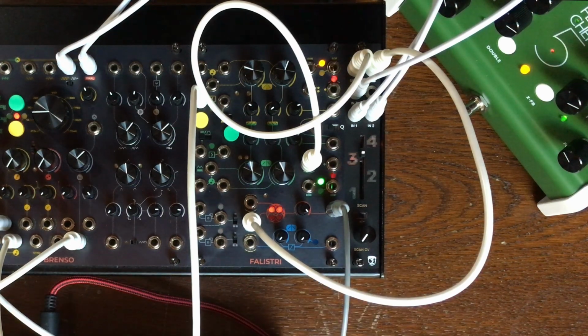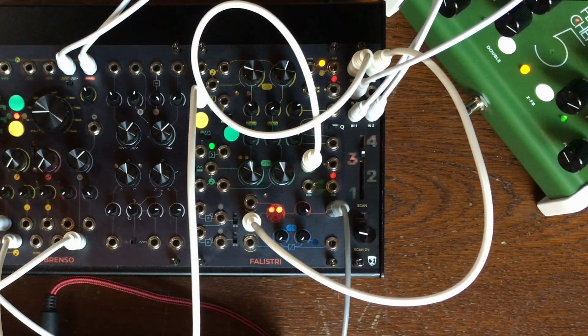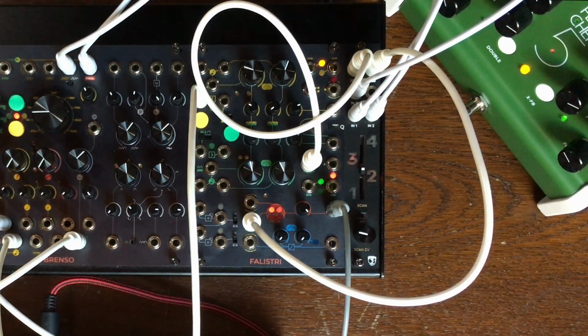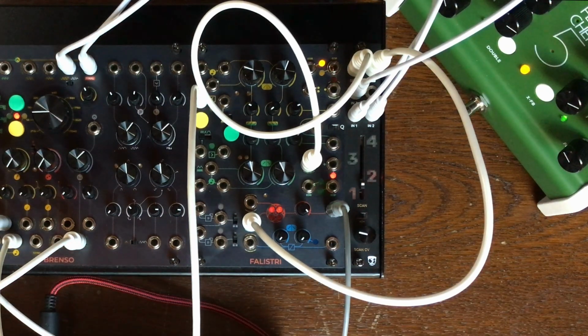As I have nothing in 4, I can have tremolo here, wave shaping here, crossfading between 2 oscillators.